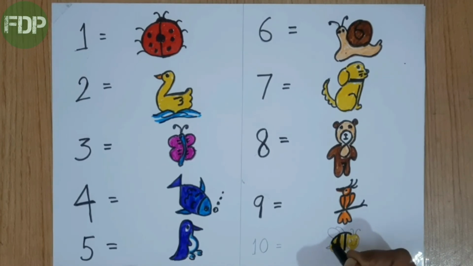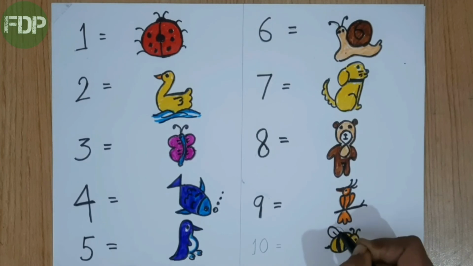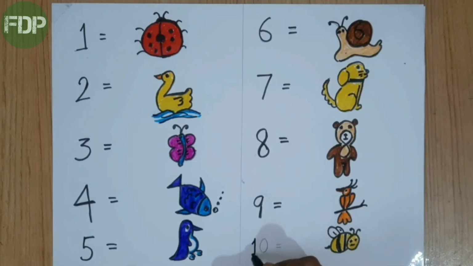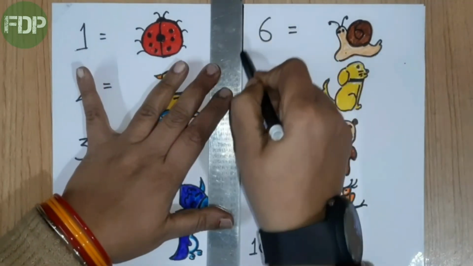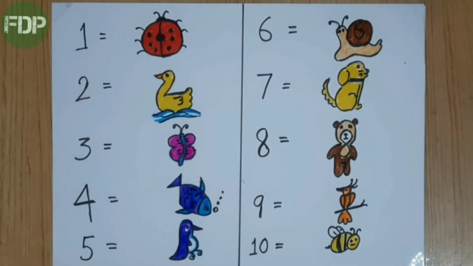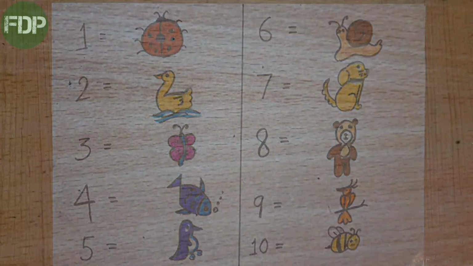So kids, I hope that you enjoyed very much exploring these drawings made up using numbers 1 to 10. Now you can easily draw these things, right? Wow! Good job done, kids. That's a very good drawing.